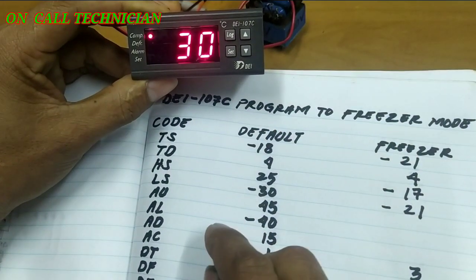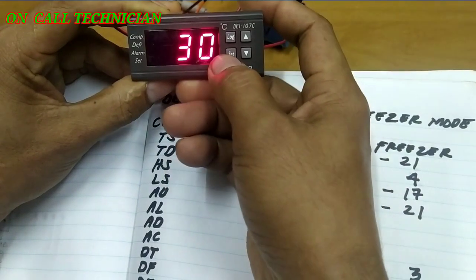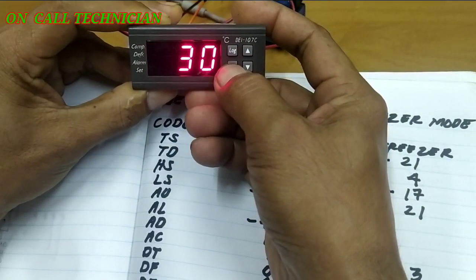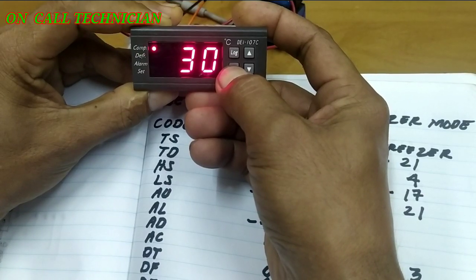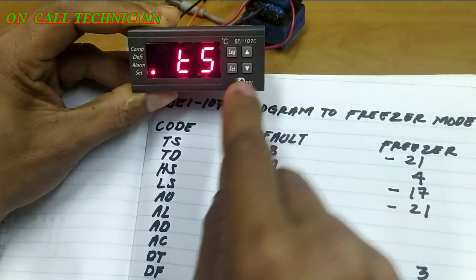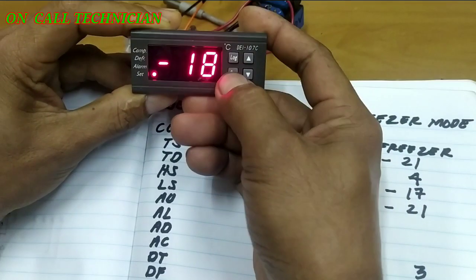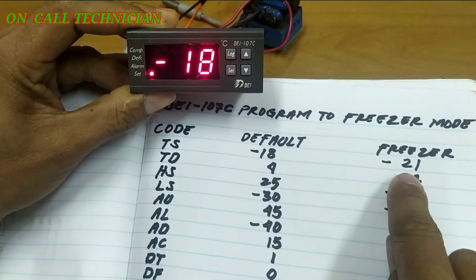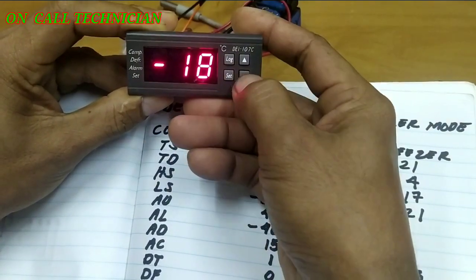Okay, to access the programming mode, press this set button. Okay, for the TS, press this set again, and that's the default mode, and we're going to change it to -21.